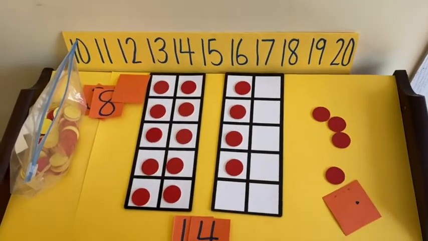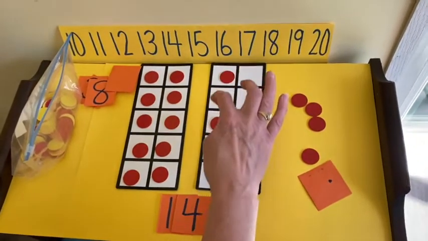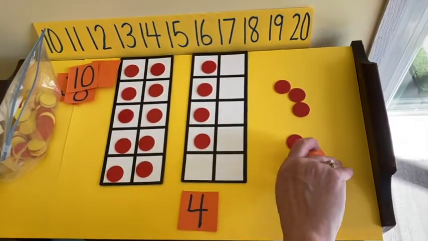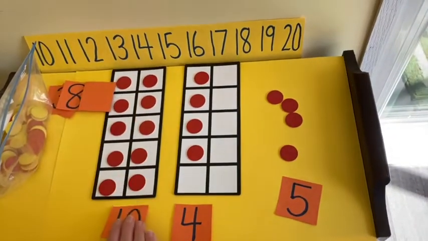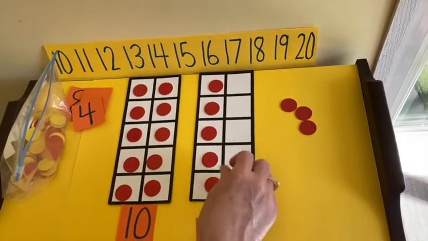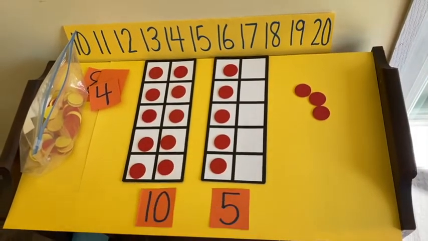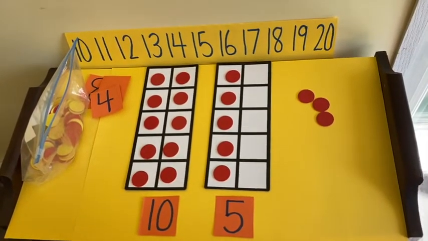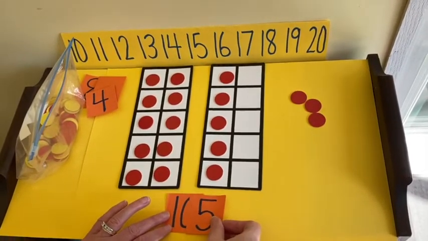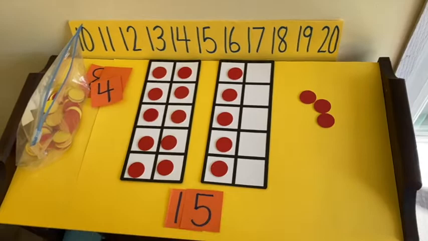We can check by counting 10, 11, 12, 13, 14. Great, we have 1 more to go. Oops, I got rid of my 10, so sorry. My last one is a 5. 10, and then I make 5 here. How much is that all together? Say it before I give it to you. Snap. The answer would be, hide the 0, 15.